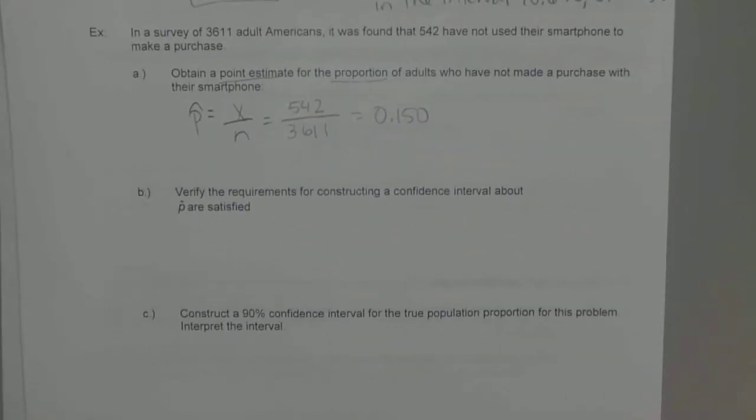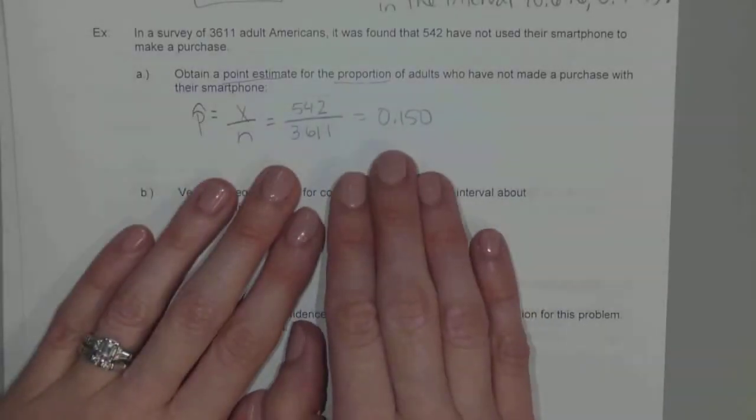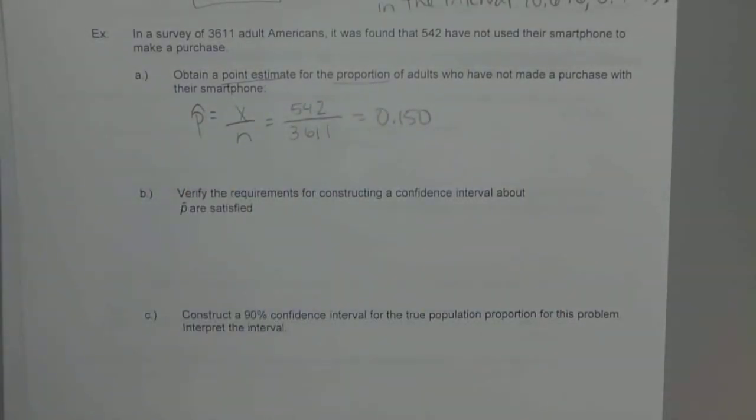All right, B, verify the requirements for constructing a confidence interval. So up until now, guys, this is all we could do before Chapter 9. We could just say, hey, 15% of my sample haven't used their smartphone, so I guess 15% of all of those out there haven't used their smartphone, and that's all we could do. Now we can kind of start getting a little bit more confident.